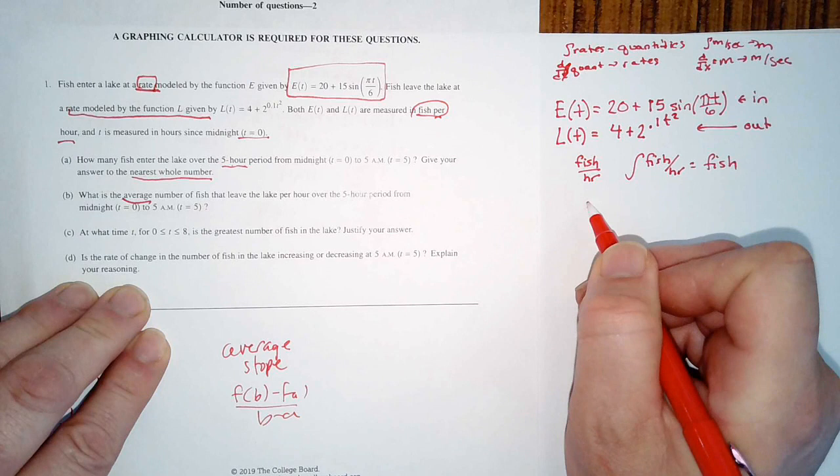And the last part, D, says, is the rate of change in the number of fish in the lake increasing or decreasing at 5 a.m., at t equals 5? So we want to know if the rate of change of the number of fish is increasing or decreasing. I would have to look at the rate of change of the rate of change, actually. So I would have to see what's going on at E prime of 5.